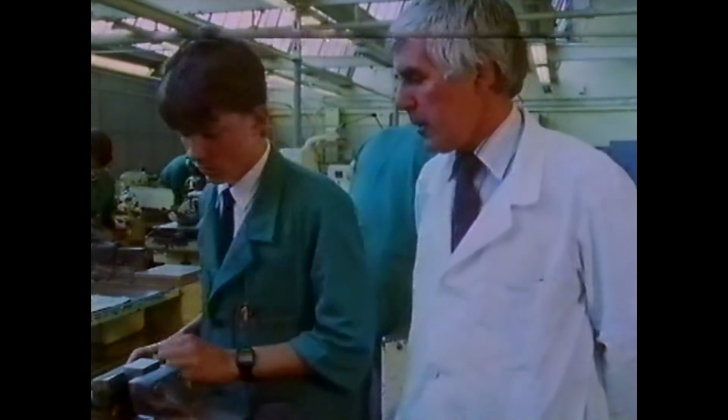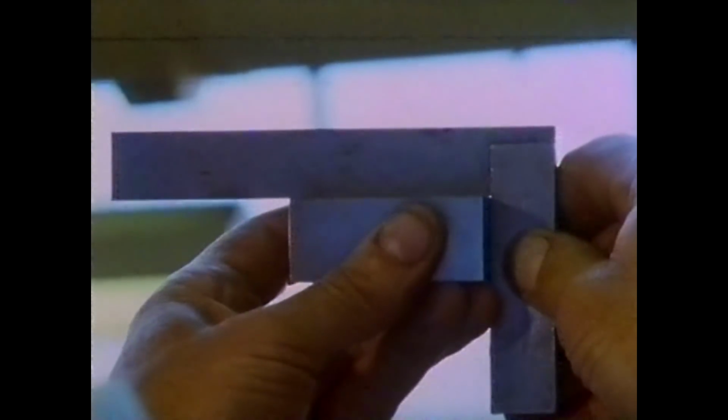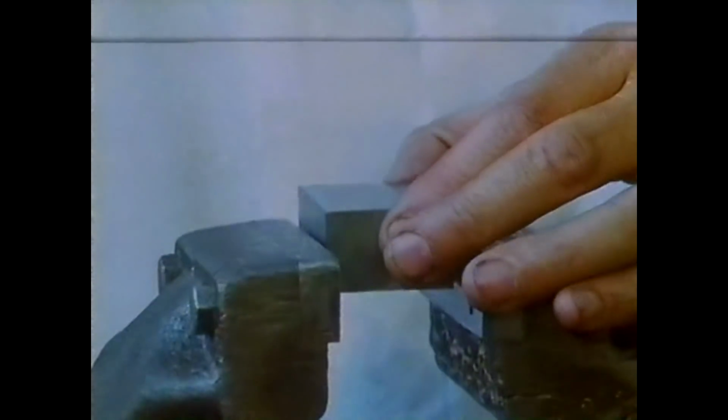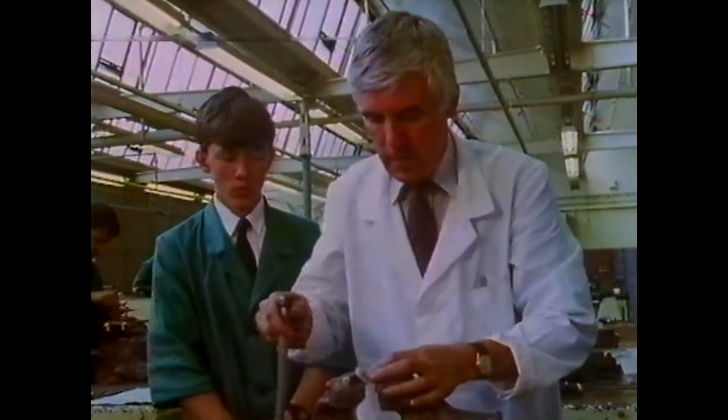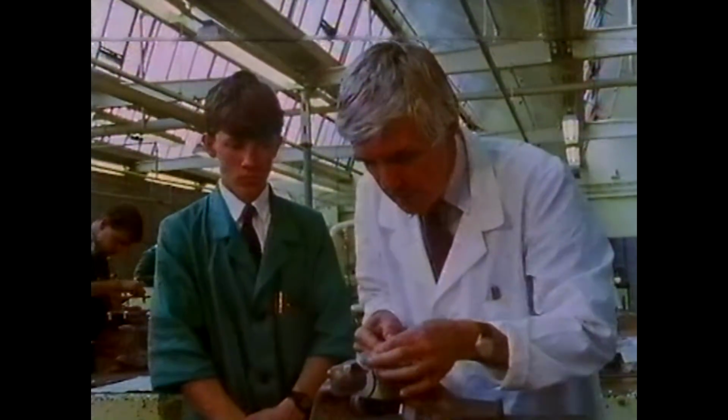Right, let's have a see what you're doing. The most basic exercise that you do when you start is usually to file a block of metal flat and square, which isn't as easy as it sounds. Right, can you see it's rounded in the middle? I'll show you how to file some off the middle. It's soul destroying because every time you go back to the instructor, it's either not flat or it's not square, and you have to get it as near to perfect as you can.